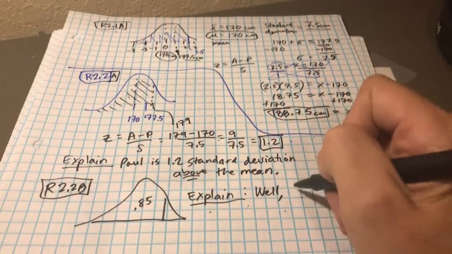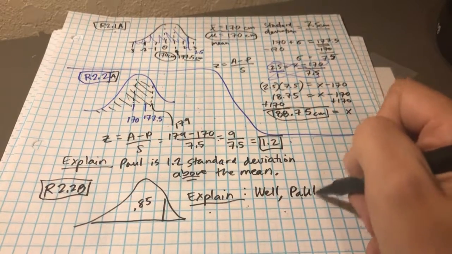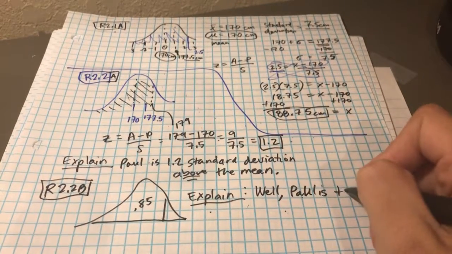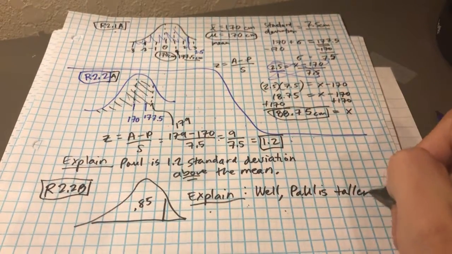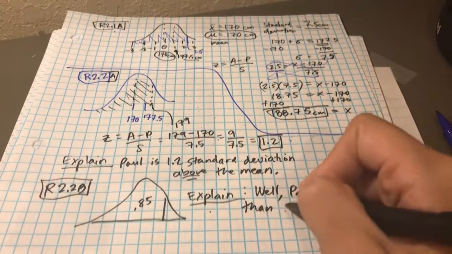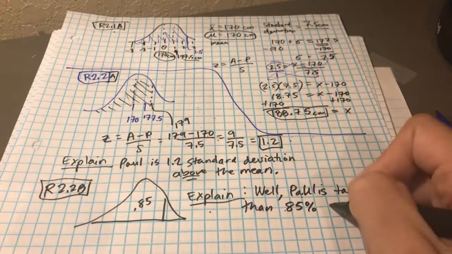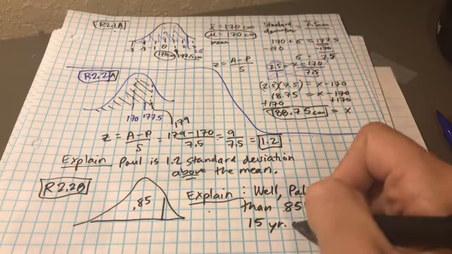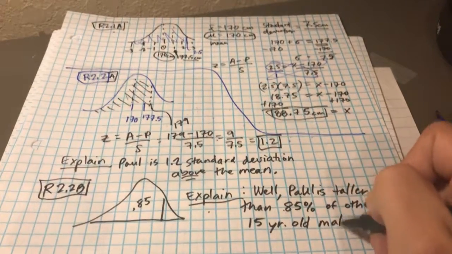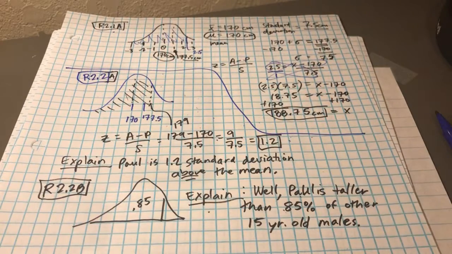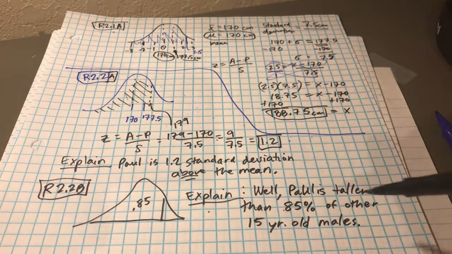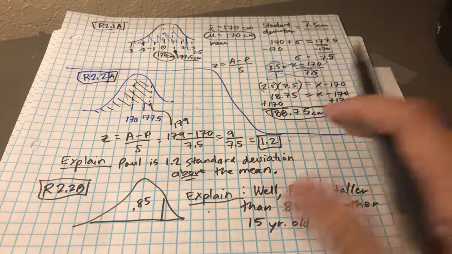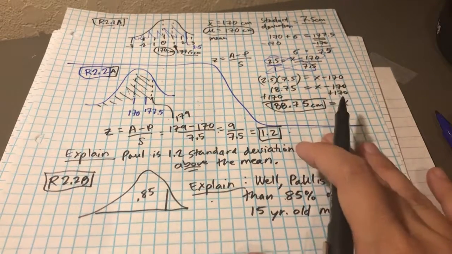Well, Paul is taller than 85% of other 15-year-old males. So that's really all it means. He's taller than 85% of his peers that are the same age. Okay.